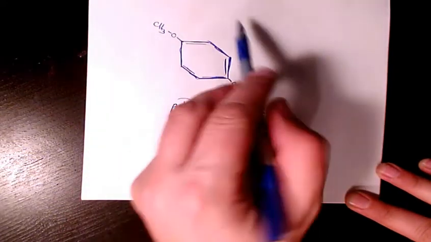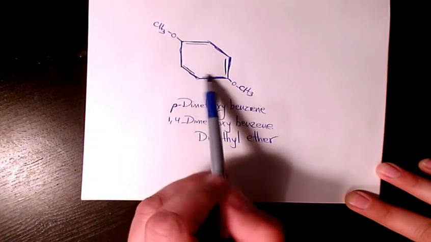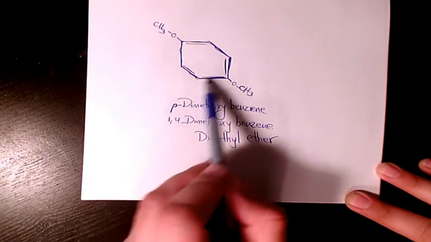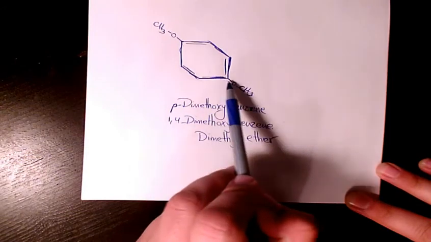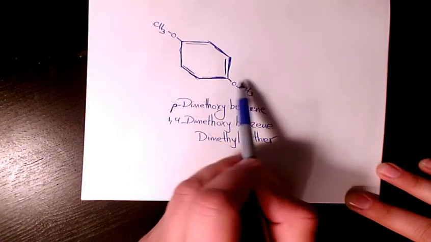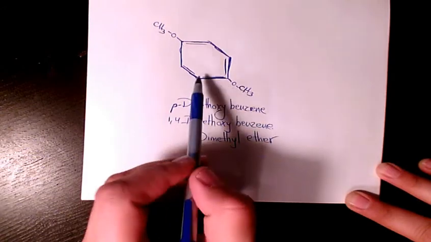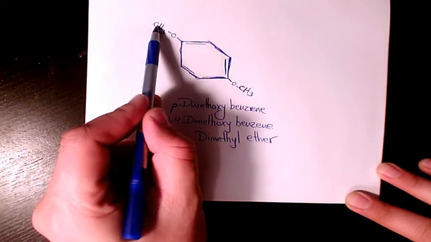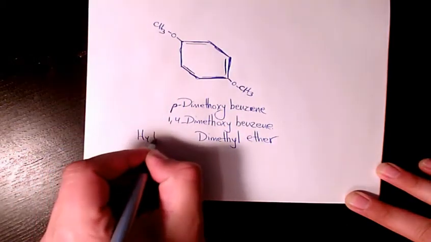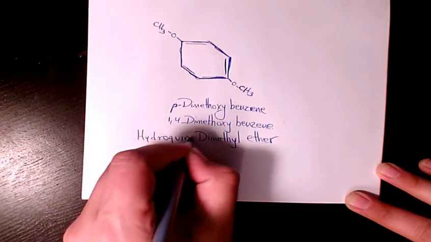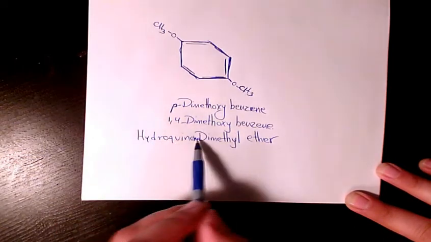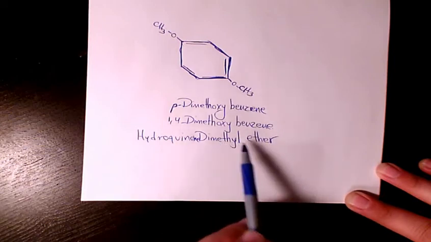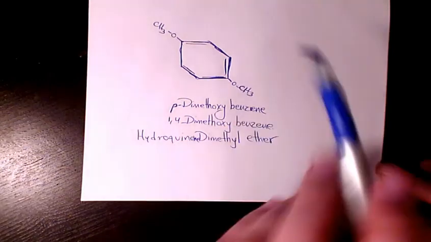And here, because this benzene is a subcategory of the phenol group, because phenol has a benzene ring and OH, but we have another type of phenol that has OH here and OH on the other side, that we call hydroquinone. So that's another name for this compound. It's going to be hydroquinone dimethyl ether. That's another name for this compound.